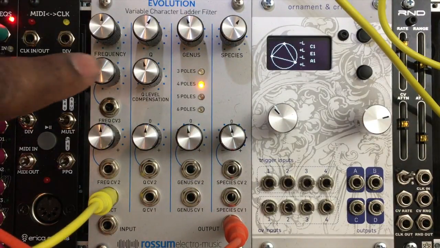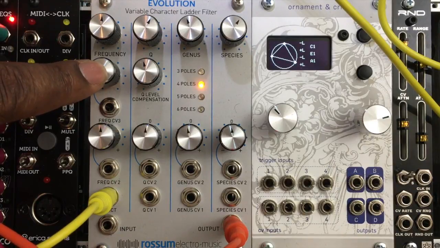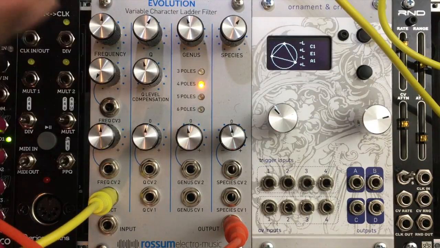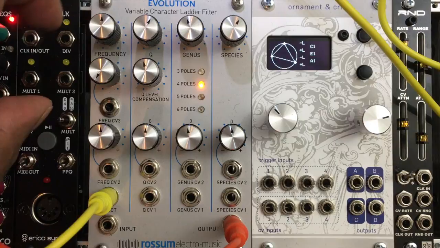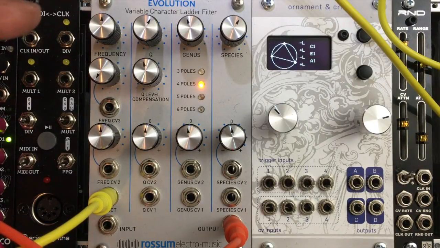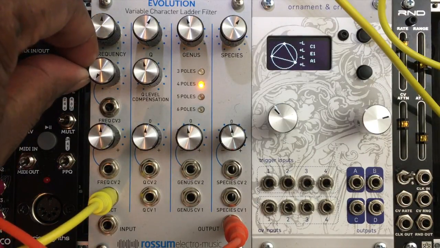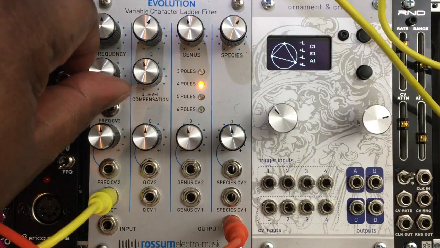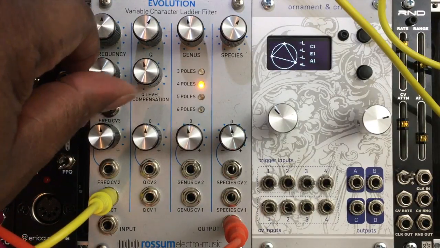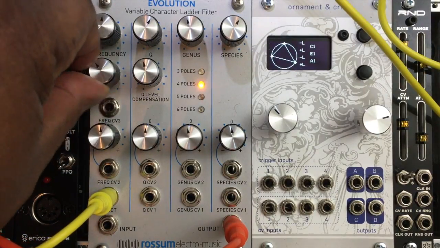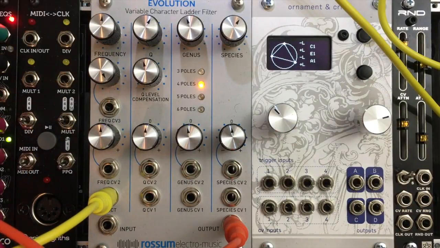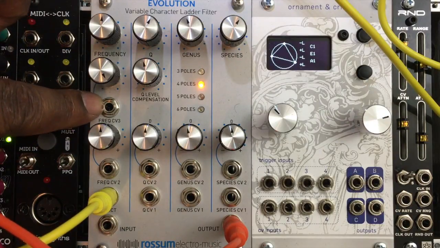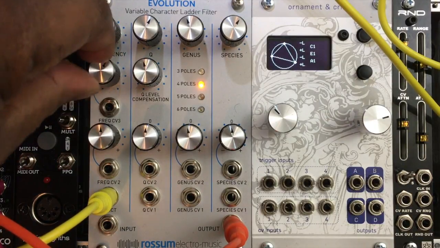Okay, so this next one, frequency CV3, is an attenuator, and that's the typical knob type of function that you know of. It's at 0 at counterclockwise, the most minimum it can be. Then when you turn it all the way clockwise to the rightmost, at max, it is at the max of the signal that you're bringing into frequency CV3.